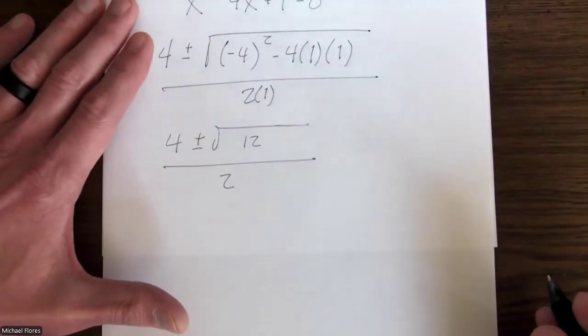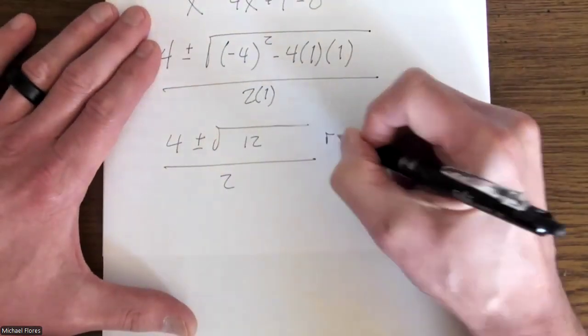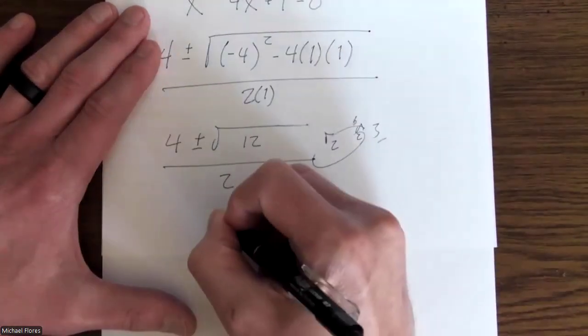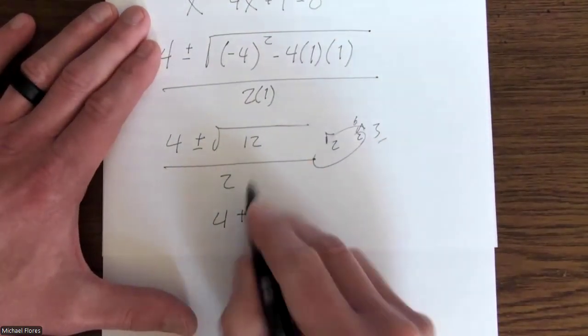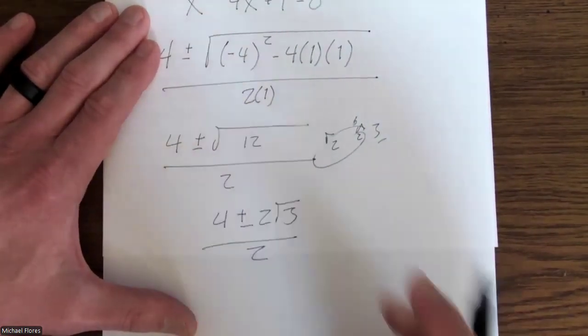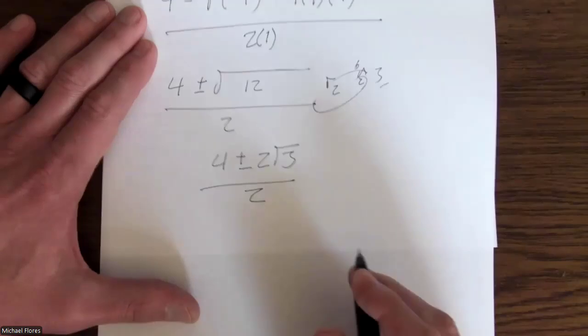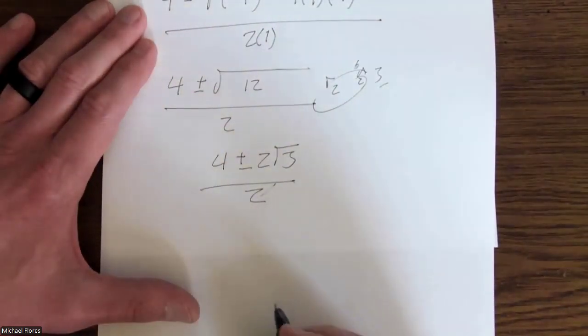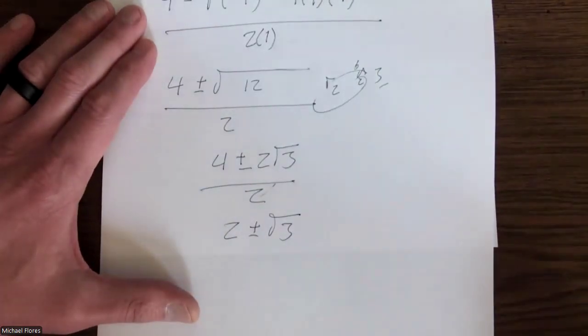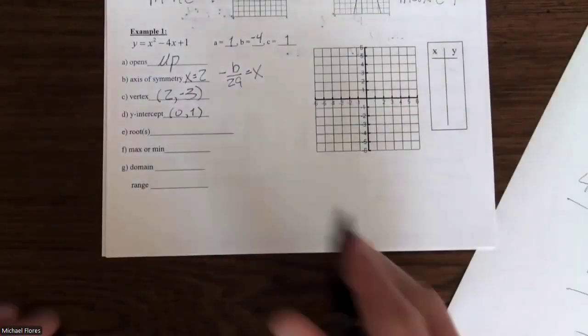12 is the discriminant. What does that reduce to? Let's see. 2, 6, 3. All right. So we can simplify a little bit further. The square root of 12 reduces to 2 root 3. And now we can reduce one more time. All of these outside numbers are divisible by 2. So our roots, our x-intercepts, are 2 plus or minus root 3.